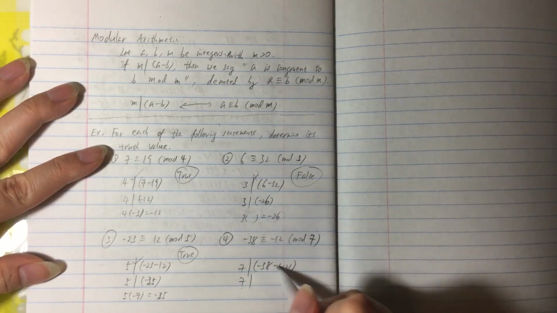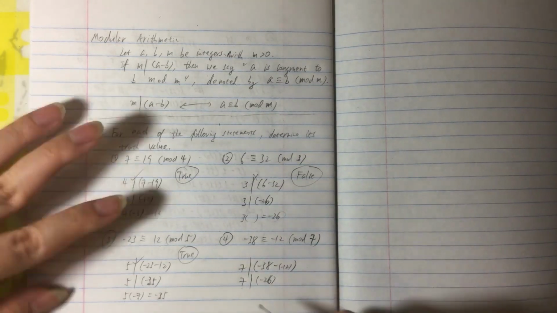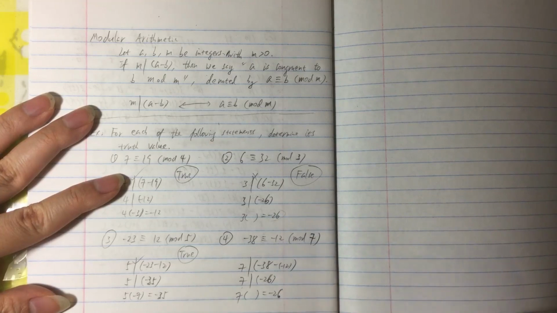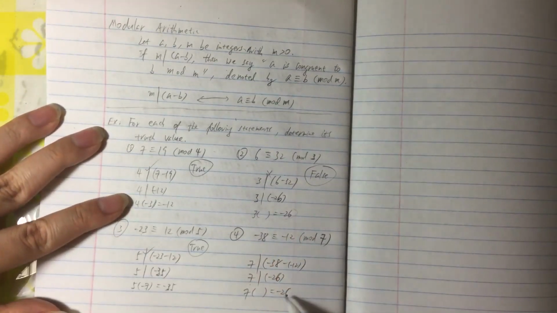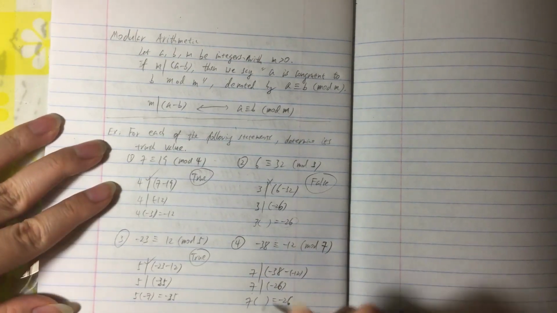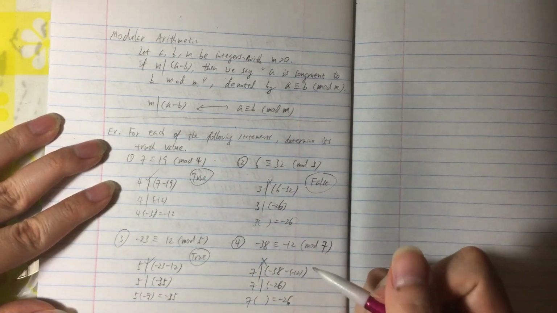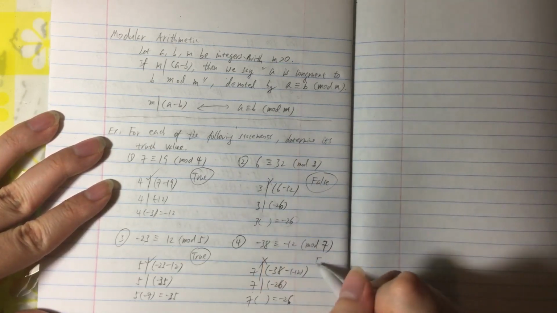Negative 38 minus negative 12 is negative 26. Can we find some integer such that 7 times the integer equals negative 26? We know that 26 divided by 7 is not a whole number, so we cannot find such an integer. This is a false statement. If this is a false statement, this statement is also false.